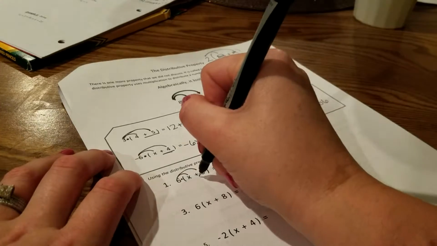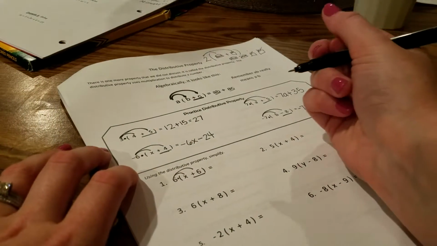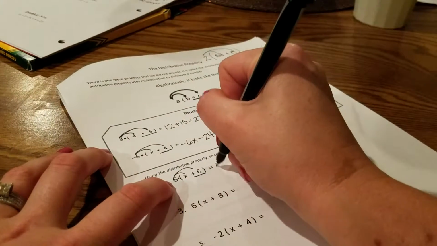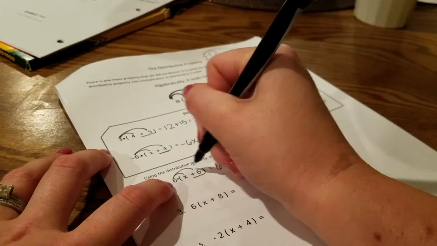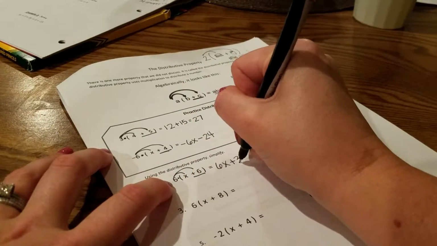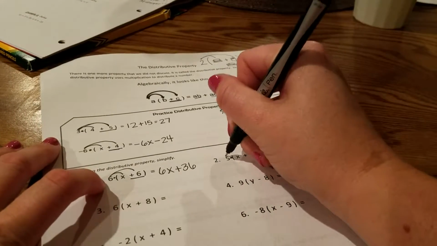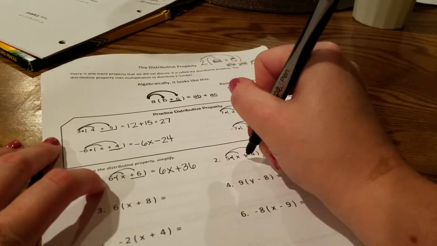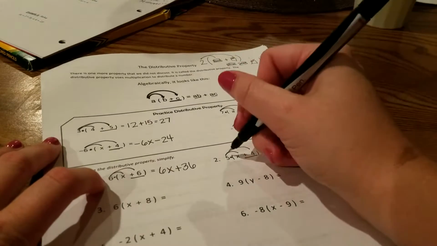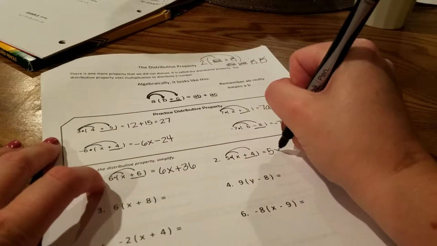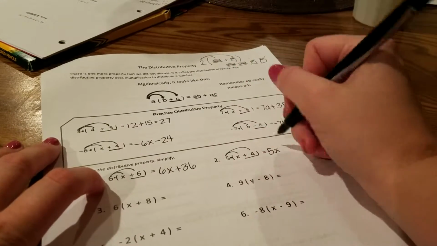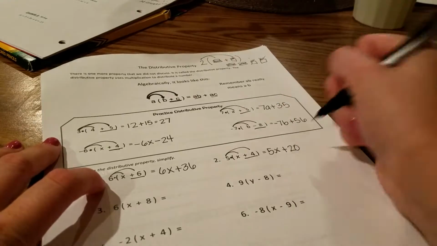I call them the loopies. Underline what that second part is. 6 times x is 6x. 6 times a positive 6 is a positive 36. Because we're multiplying when we distribute. Loopies, and that's a positive 4. 5 times x is 5x. 5 times positive 4 is positive 20.